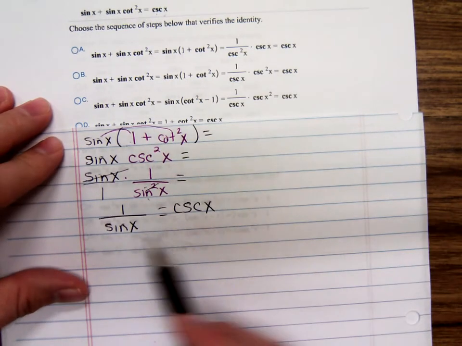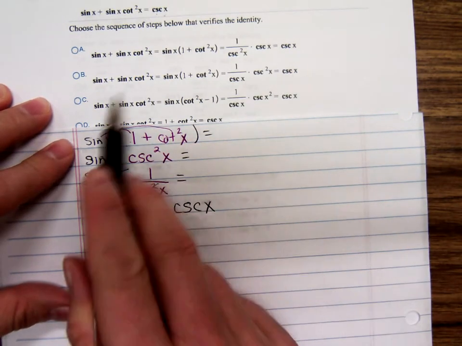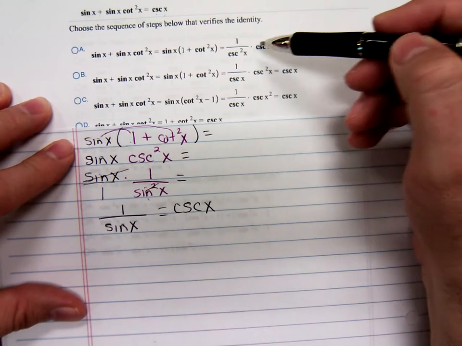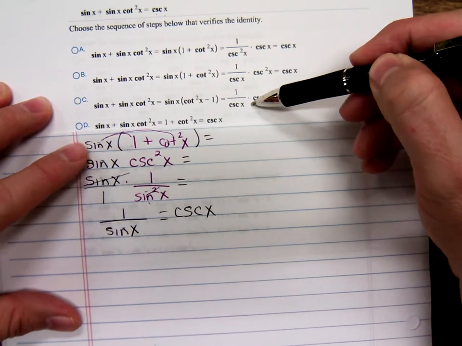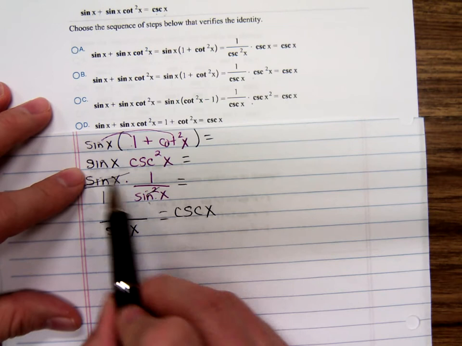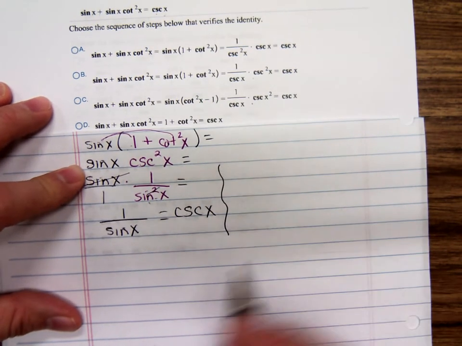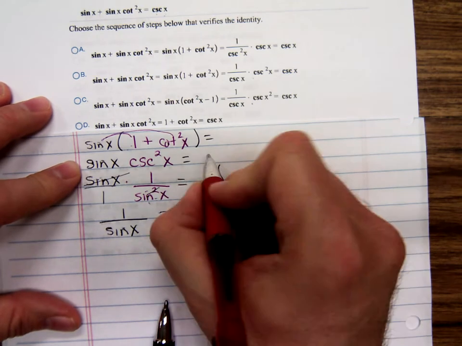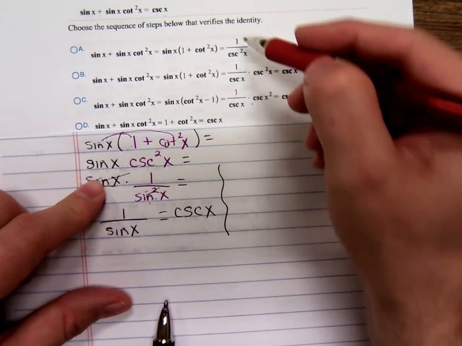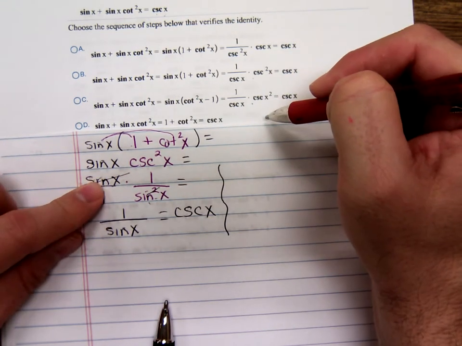Well, this one does it, but that's not the sequence of steps that they're doing. If you look, I wrote everything in terms of sine, but what they're doing is right here, they're writing everything in terms of cosecant. And there's more than one way of doing this stuff.